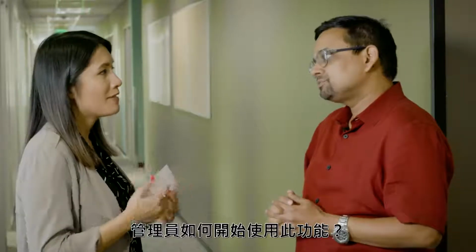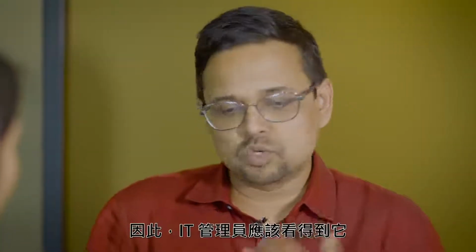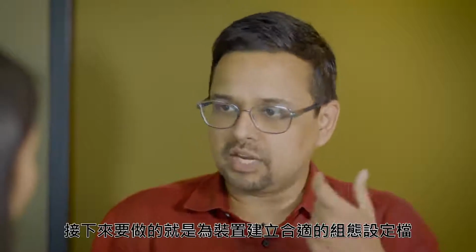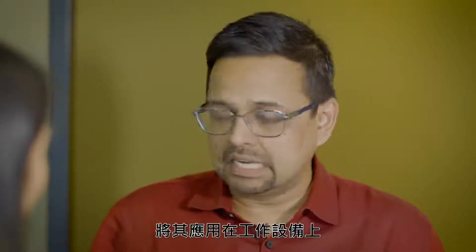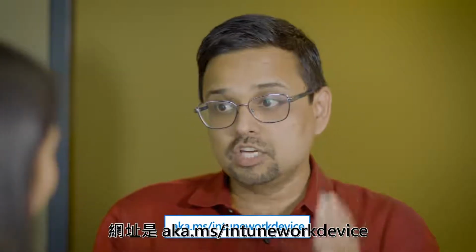And how do admins get started with this feature? So this is something that has been in public preview, and it is now out of public preview. So IT admins should be seeing it in their Azure tenants shortly, if not already. Then all they need to do is create the right device configuration profile, apply it to their work devices, and then they can check out our blog, which is at aka.ms/Intune work device to get more details on the benefits, the configurations, and so on.